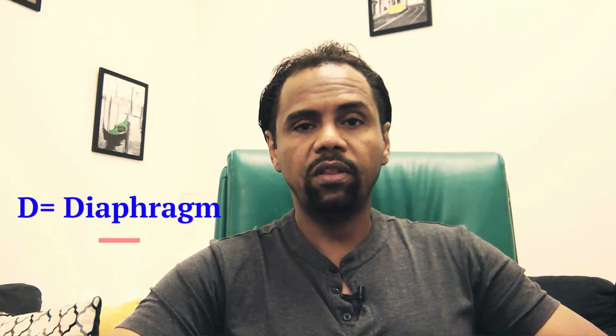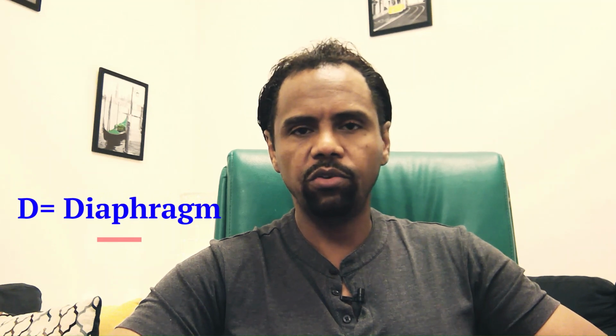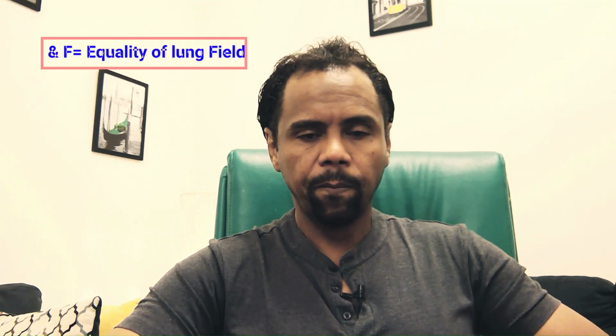Then D, you are going to check the diaphragm, because the diaphragm should be apparent in the X-ray as the costophrenic angles. You are going to go to E and F. Both of them point to the equality of the lung fields in the X-ray.